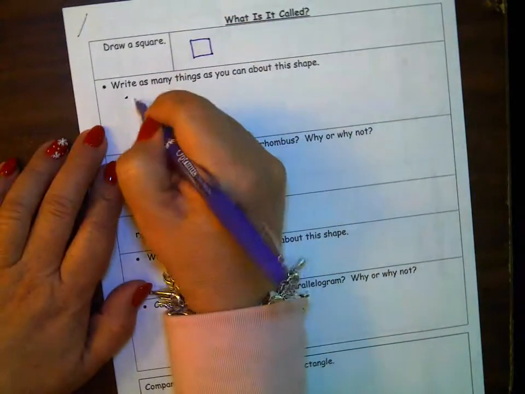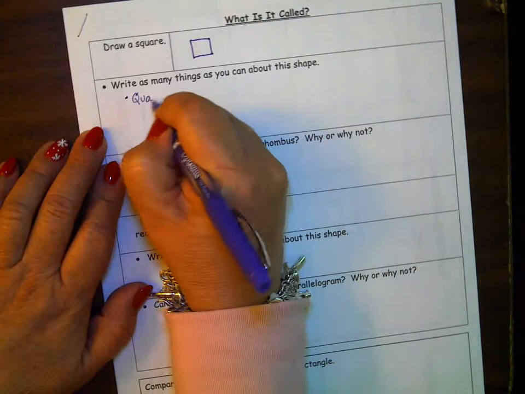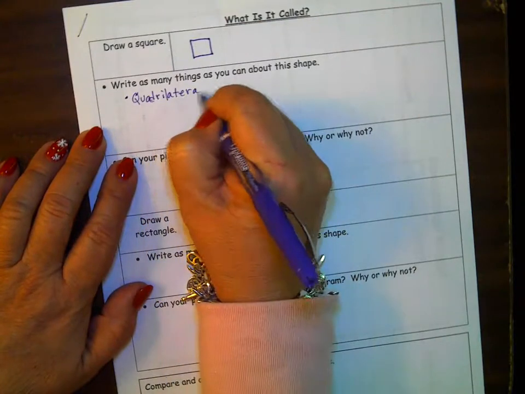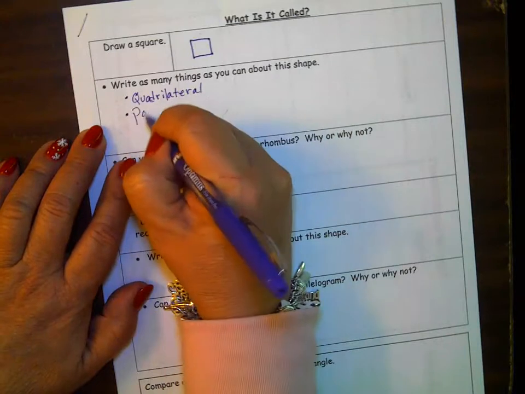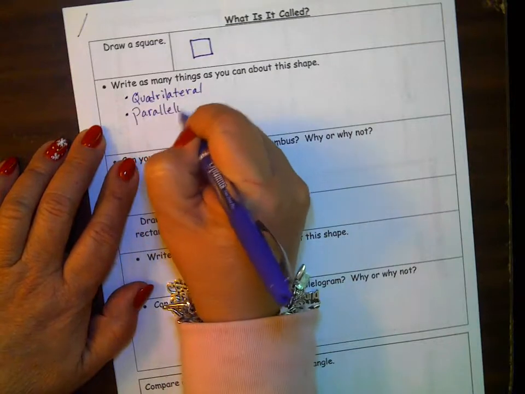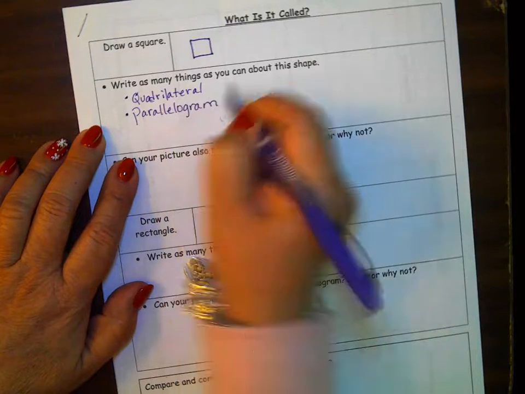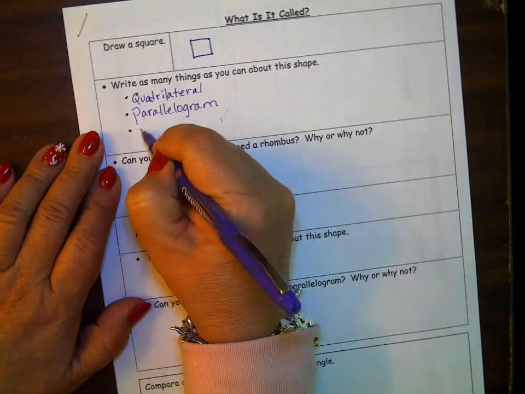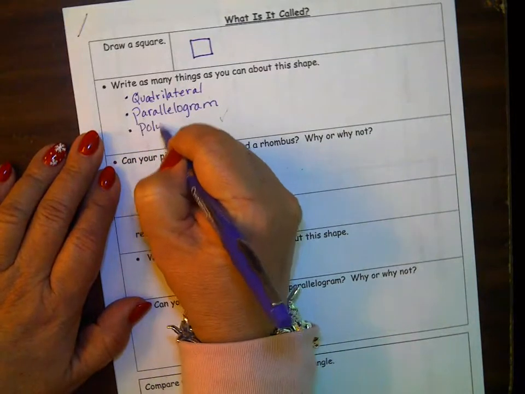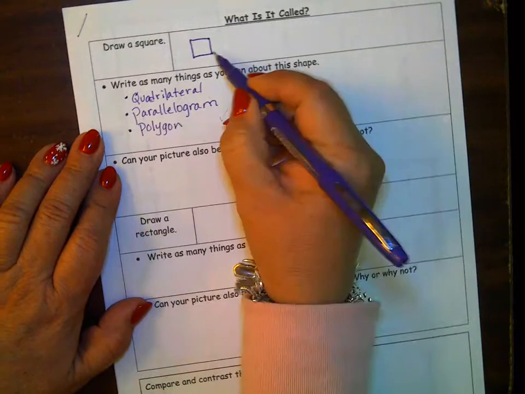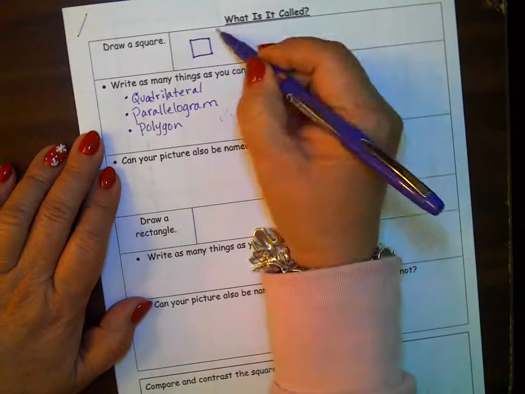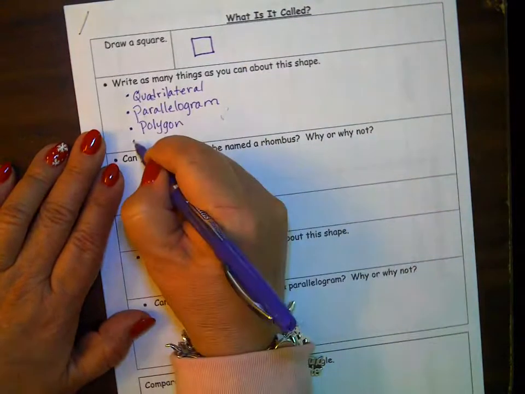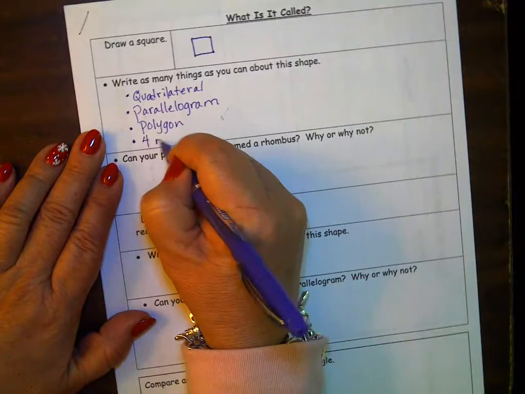Well, I know that my square is a quadrilateral, and a quadrilateral means that it has four sides. I also know that my square is a parallelogram because it has two sets of parallel lines. I also know that my square is a polygon because it has straight lines. It's a closed figure. I also know that it has four right angles.